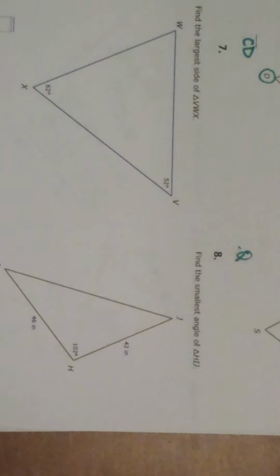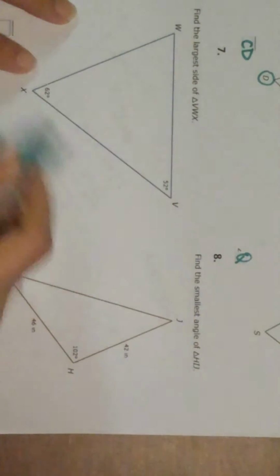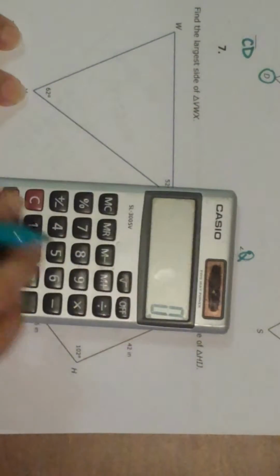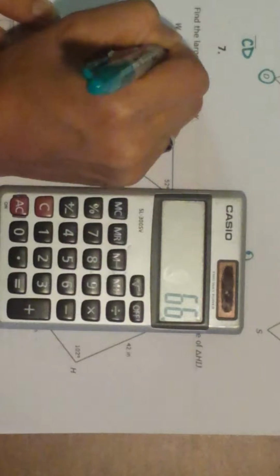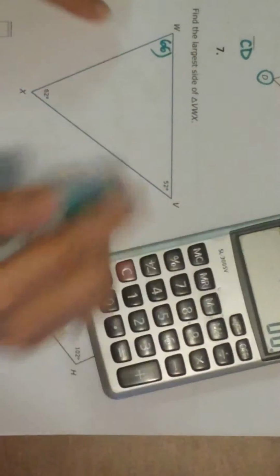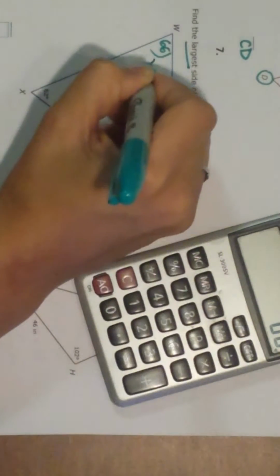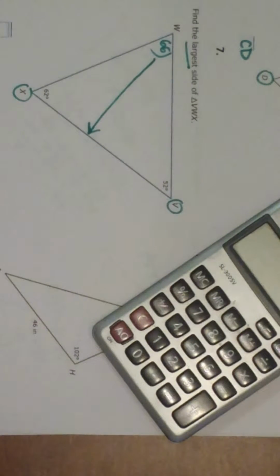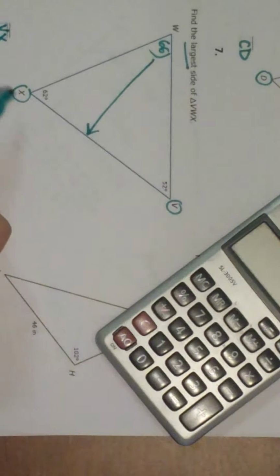All right, find the largest side of VWX. I'm sorry. All right, largest side. So you need to find the largest angle, but there's one angle missing. Doesn't matter. You can find what this angle is. We know that all triangles add up to 180. So if you just did 180 minus 62 minus 52, you know that this angle here is 66. Once you have that filled in, you're looking for the largest. So find the largest number, 52, 62, 66. That's the largest. Go directly opposite, and this is your longest side. Now, alphabetically, you're going to go V to X. Again, in Excel, it's not going to matter. You can go X to V, but alphabetically for the clicker, V to X.